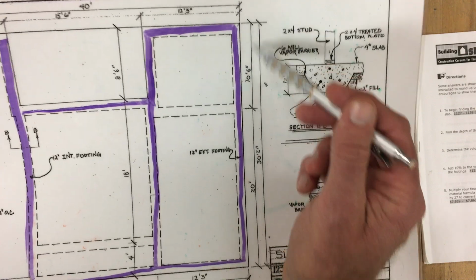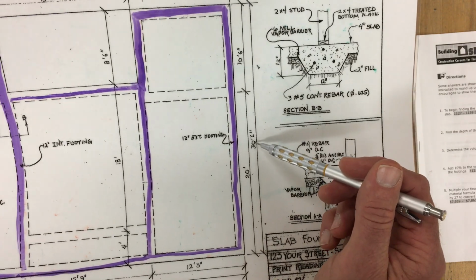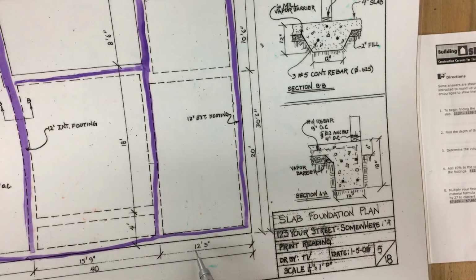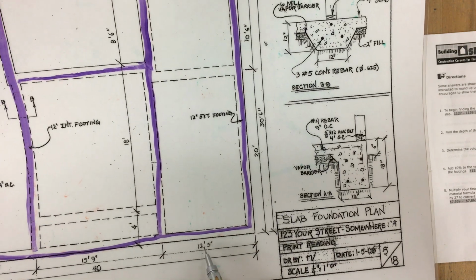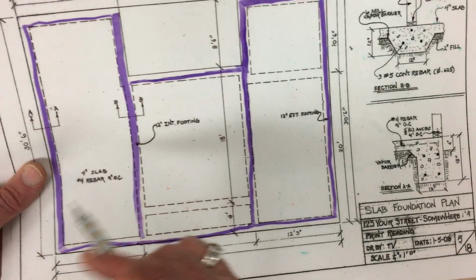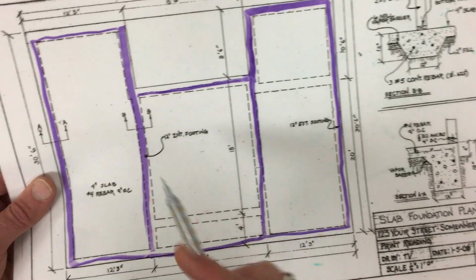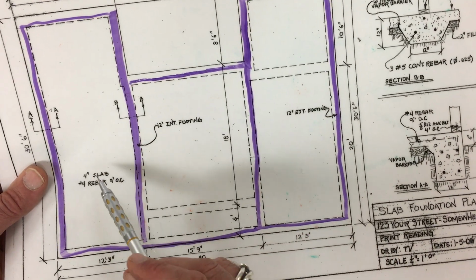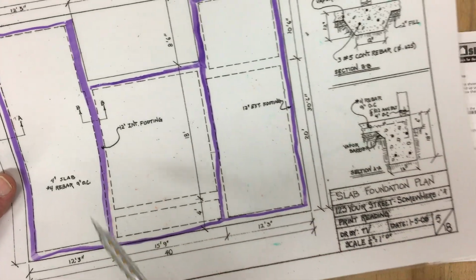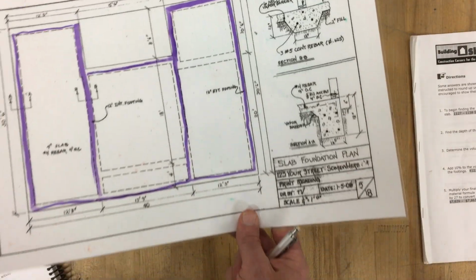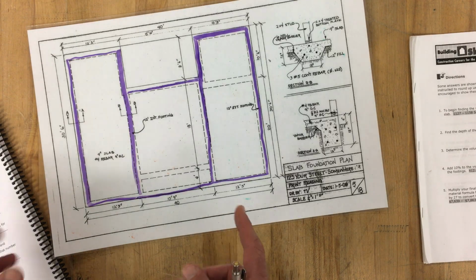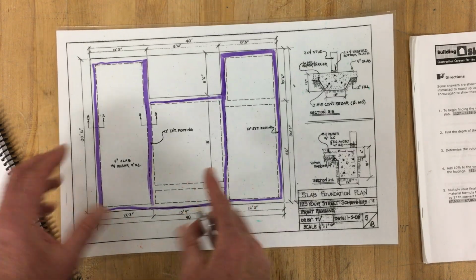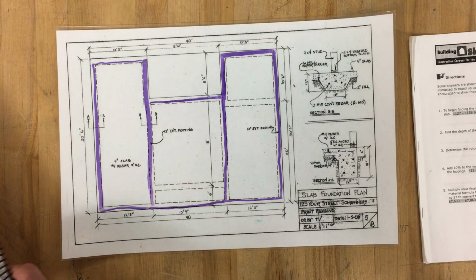Again, you have the same measurement of 30 foot 6 inches, and then we call that about 12.5. So you're going to just find the area. When you're finding the area of these 3 different spaces, you're then going to add those 3 together. That's going to give you the total area of your foundation.